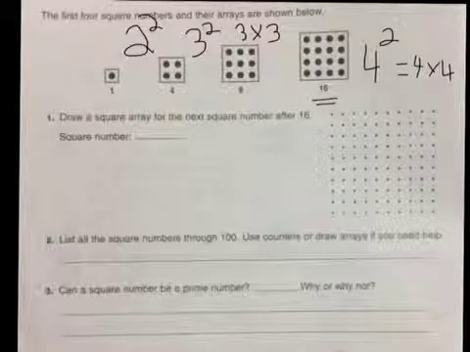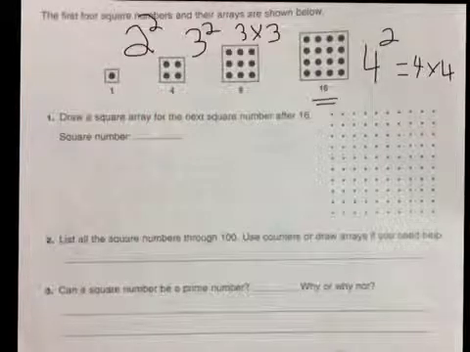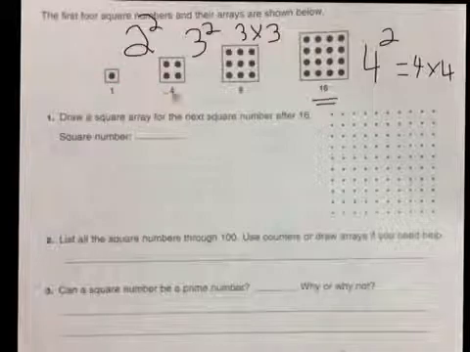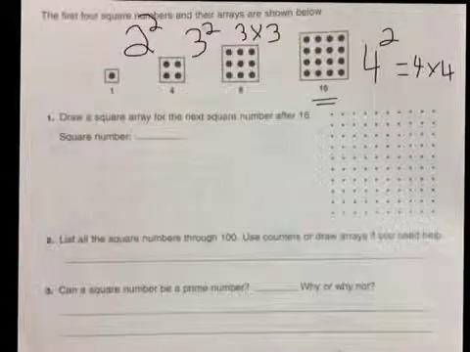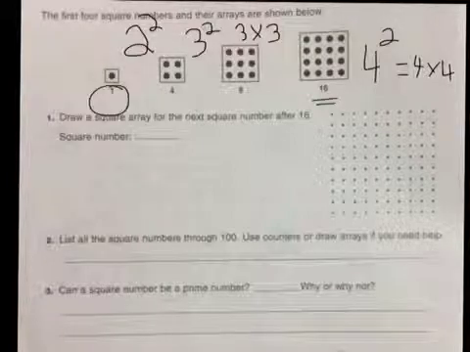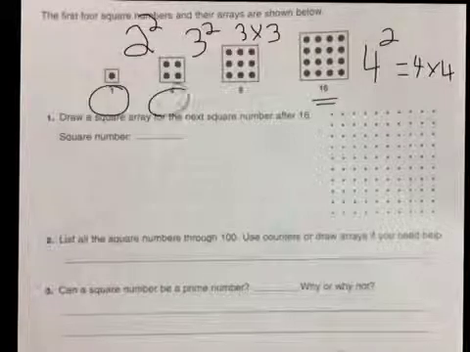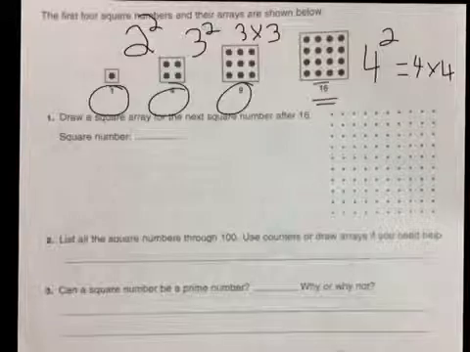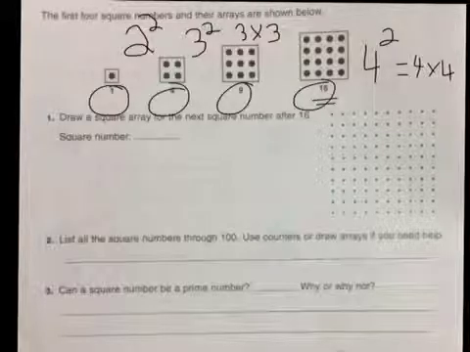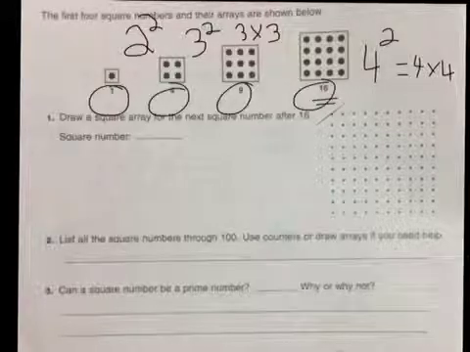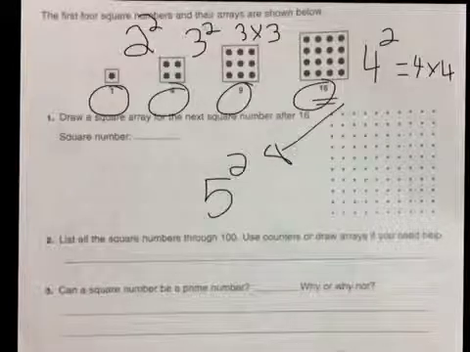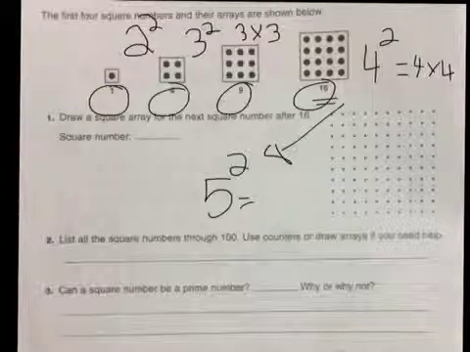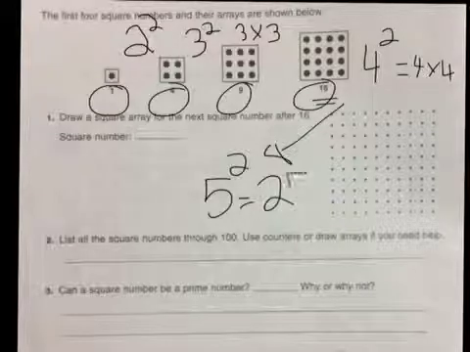Also notice a pattern, boys and girls. As we're counting up the square numbers, you'll notice that we go from odd number to even. Odd to even. The next square number would be 5 squared, which equals 5 times 5 equals 25.